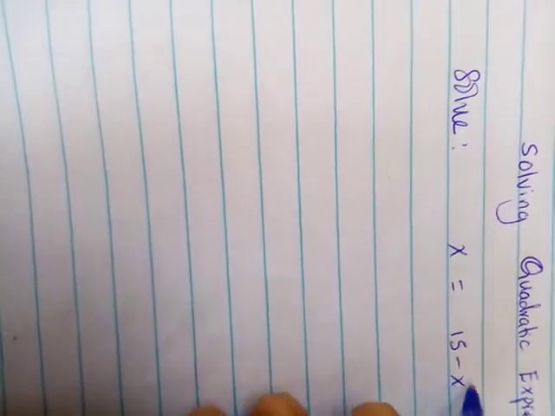So we can solve quadratic expressions by very many methods, but I think the simplest of them all is factorization. So if we are told to solve, maybe you have x that is equal to 15 minus x squared over 2.